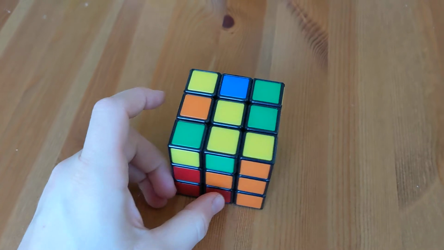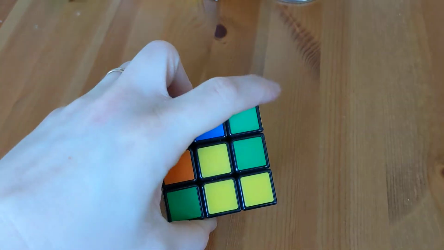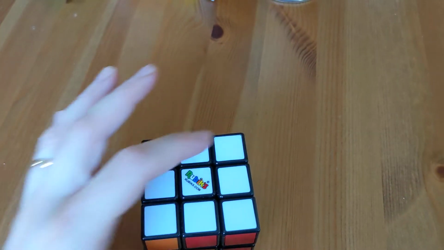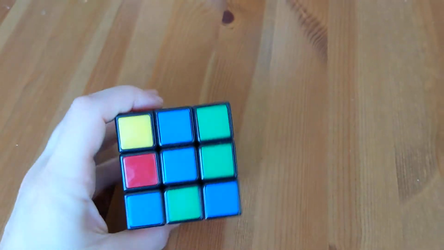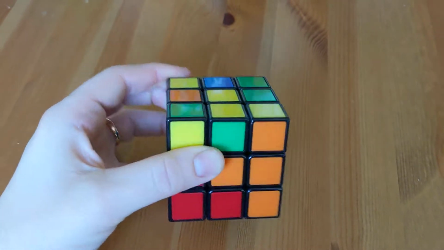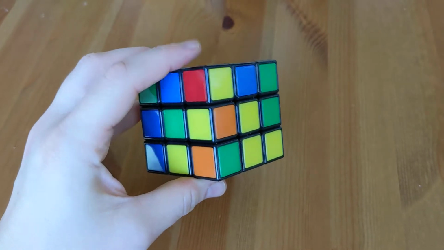Now let's look at the vertices. So the corners: 1 vertex, 2, 3, 4, then we flip it over, 5, 6, 7, 8. So anything that's a square or a rectangle shape, and that's a solid shape or 3D, is going to have 8 vertices to it.